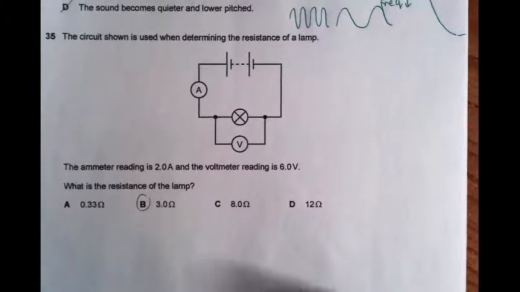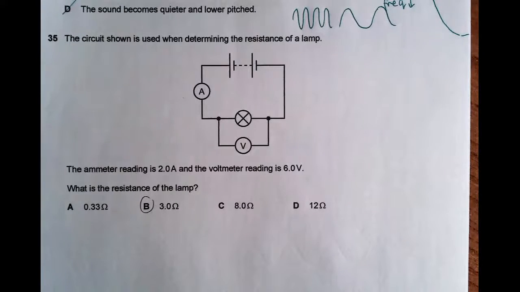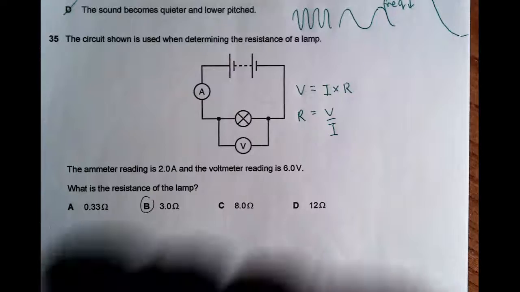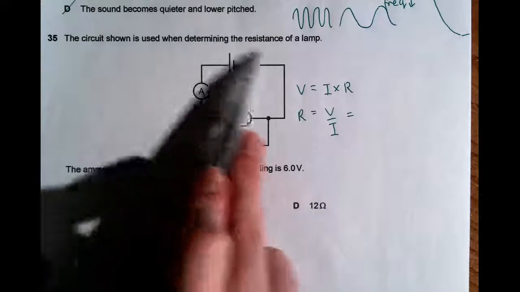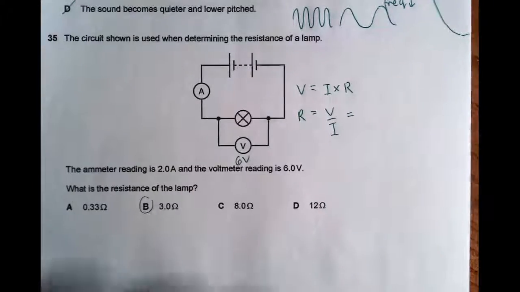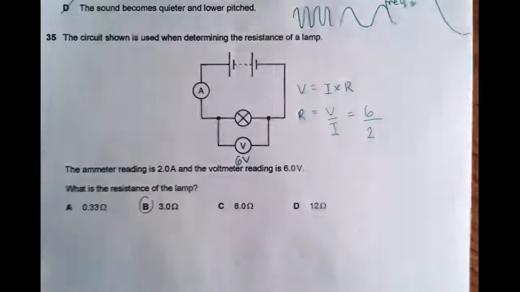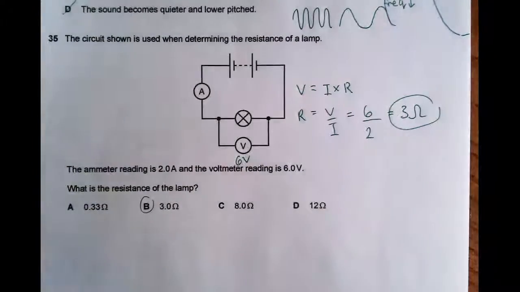Next one is an electricity one, so 35. We need to find the resistance of the lamp. We just use V equals I times R, rearranged to get R is V divided by I. I'm told that the voltage from the cells is 6 volts over here, so I put 6, and the ammeter reading, which is current, is 2. 6 over 2 is 3 ohms, gives me B.